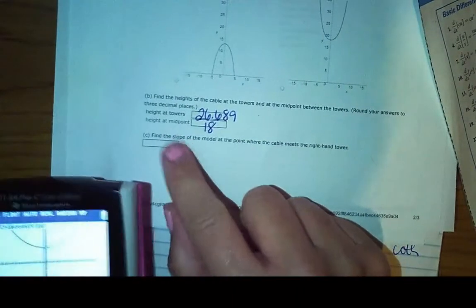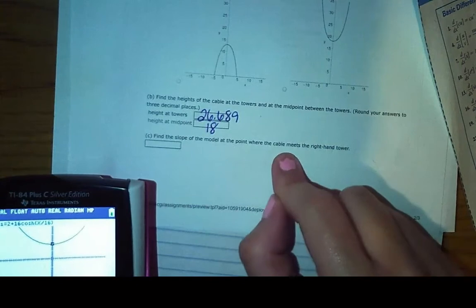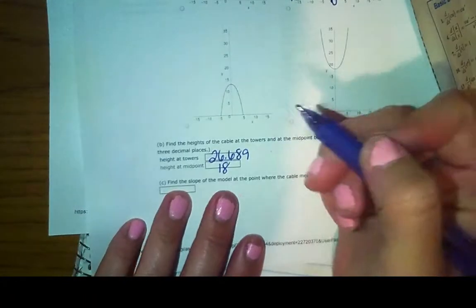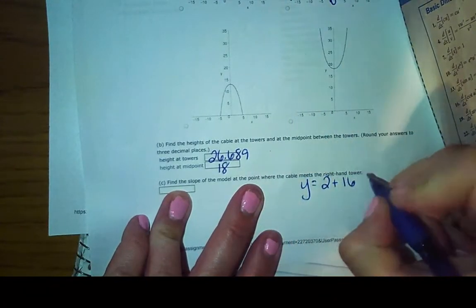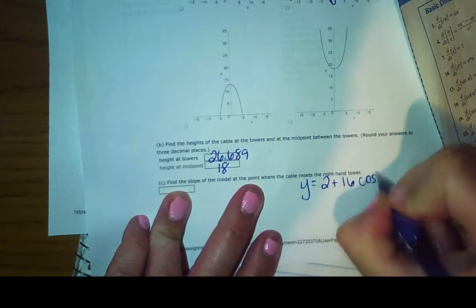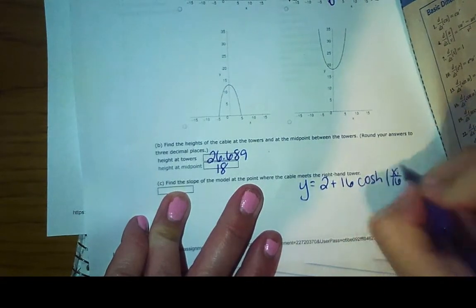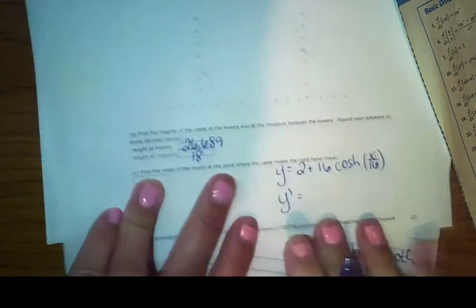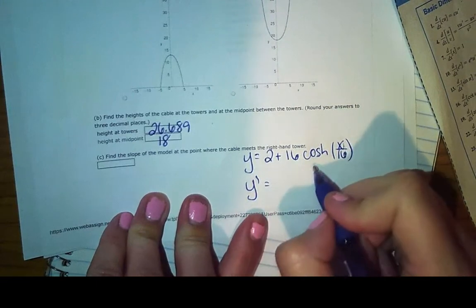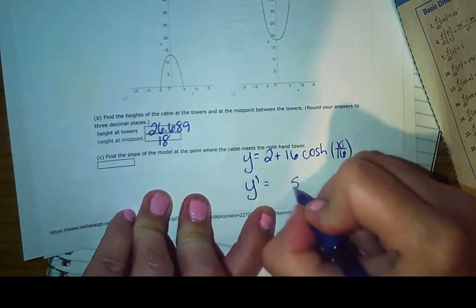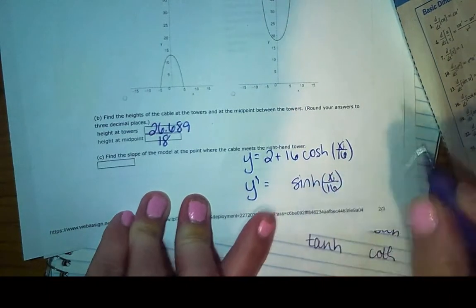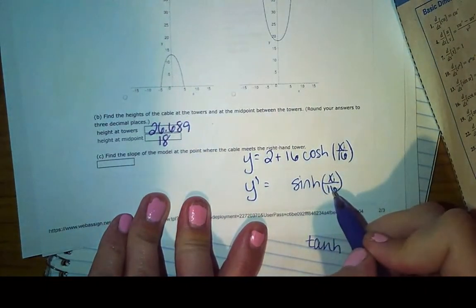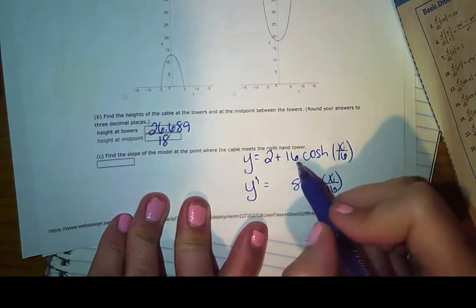So this one says find the slope of the model at the point where the cable meets the right-hand tower. So what I could do is take the derivative of 2 plus 16 times the cosh of x over 16. The derivative of 2 goes to 0. The derivative of cosh is sinh, and then x over 16 times the derivative of the inside would be 1/16.